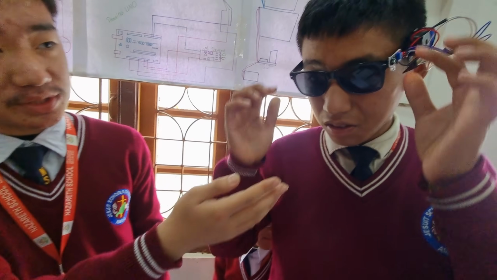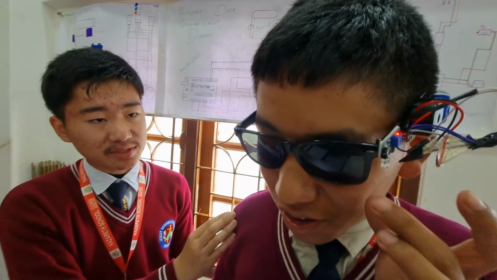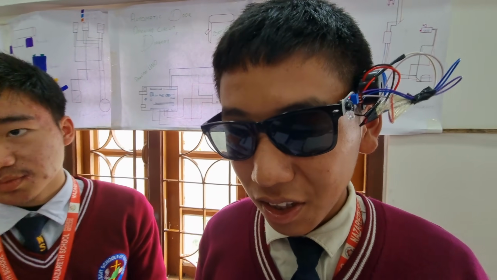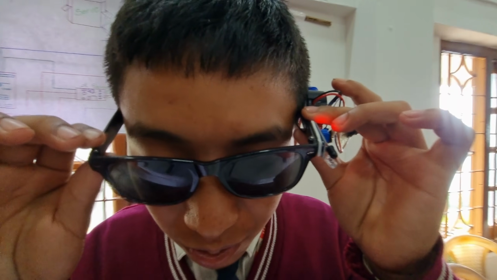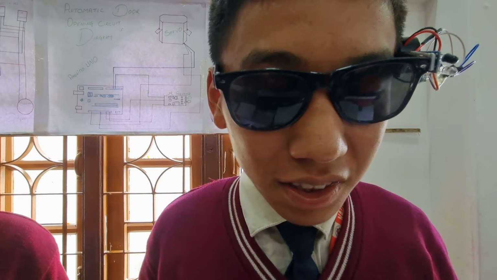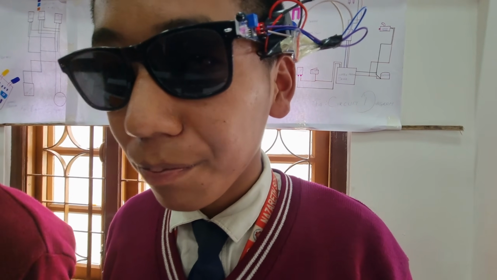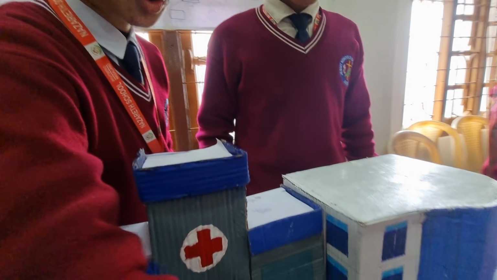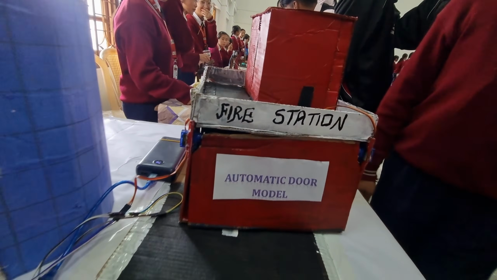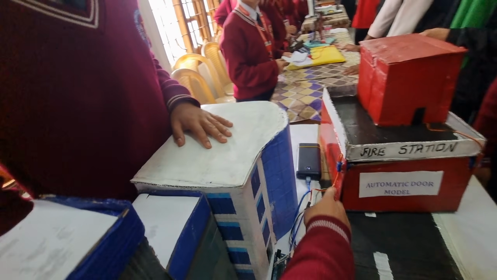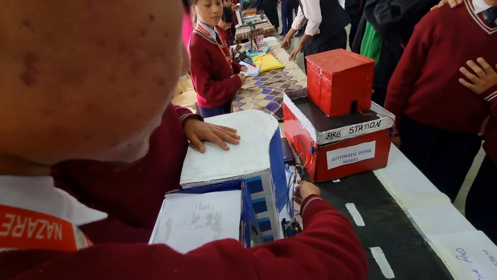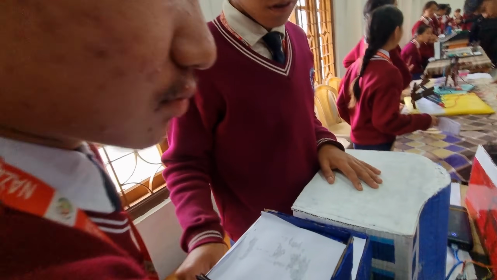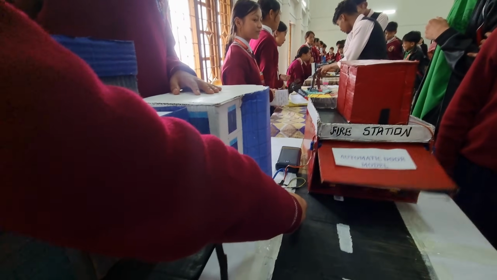Similar to that, we have this blind stick, and the materials are the same. And these blind glasses are for detecting objects from the top. Okay. And here's the automatic door opener. As you see, we use an Arduino, 1 infrared sensor, 1 servo, and some jumper wires. It works using code from the Arduino.